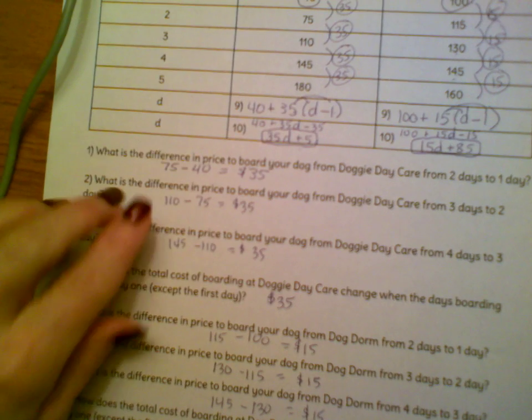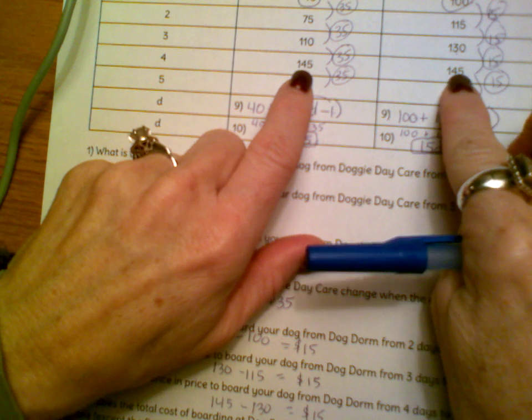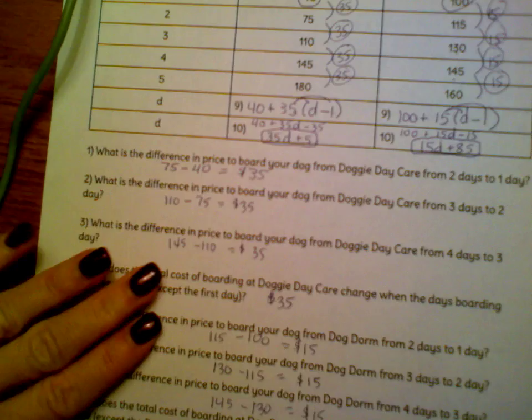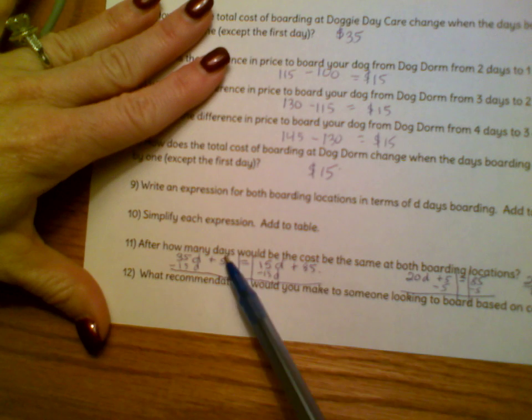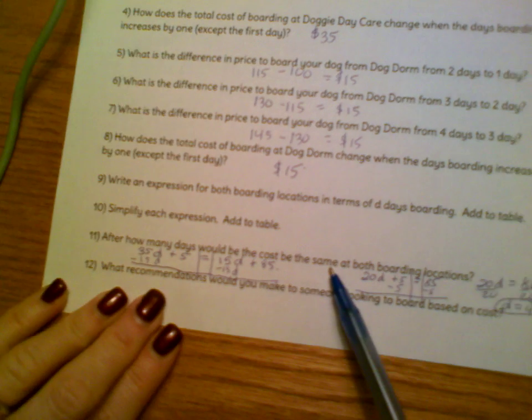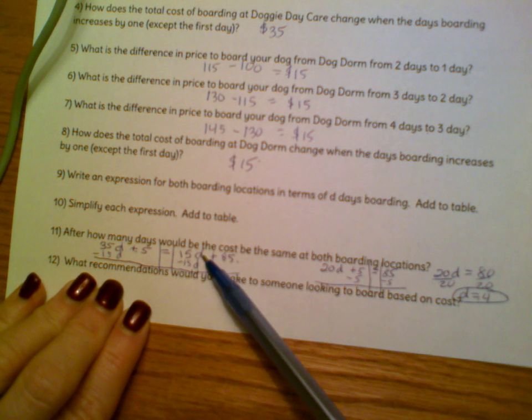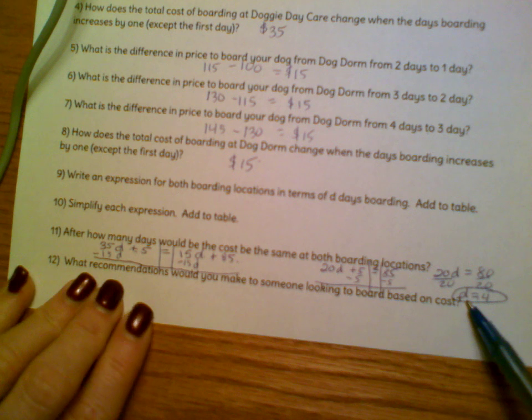That means that at 4 days, and notice it's true, I see it in my table, at 4 days the cost would be the same. It says after how many days would the cost be the same? We just proved it algebraically by setting the two expressions equal to each other and solving.